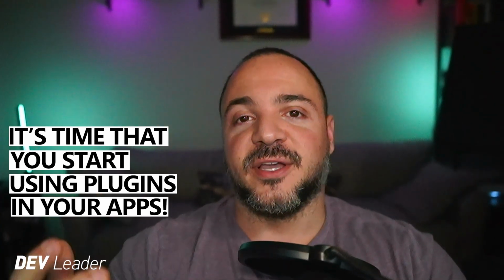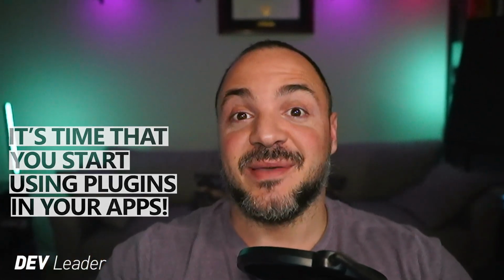If you're not using plugins already in your web development, I think it's time you start. Using plugins and plugin architecture can really help make your application extensible, flexible, and honestly a lot more maintainable. So if you like the idea of being able to add more features to your web application without risking breaking the other parts of it, plugins are an awesome option for you to consider.